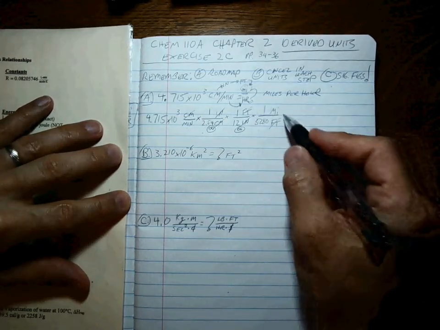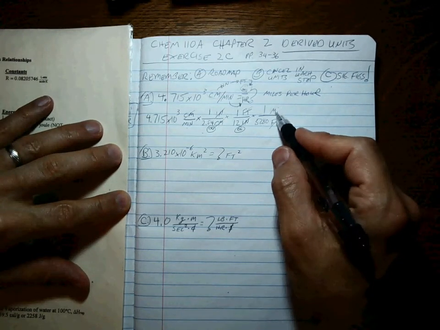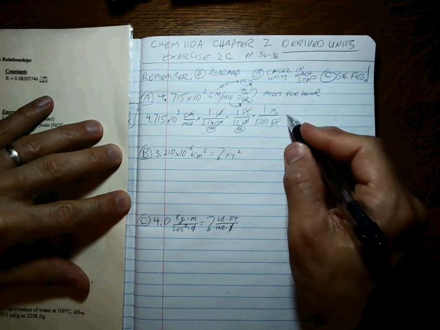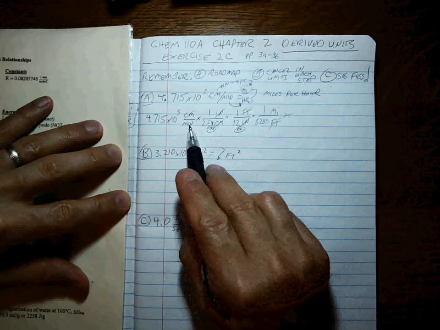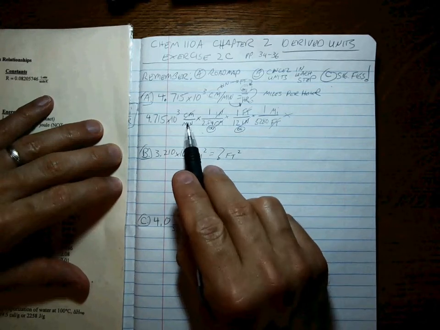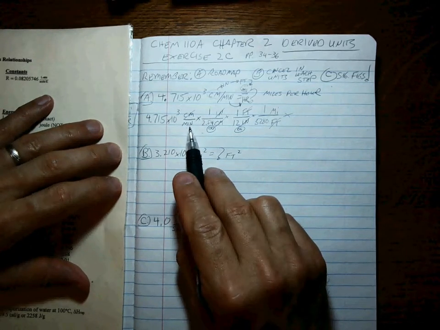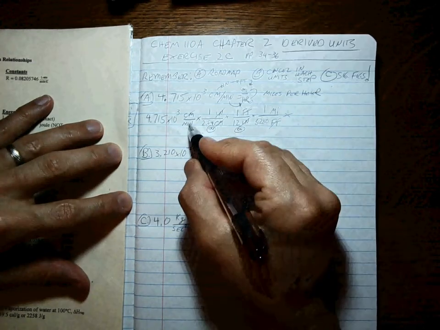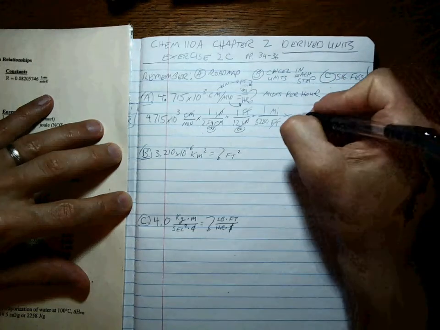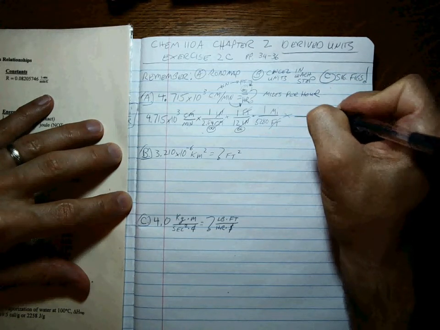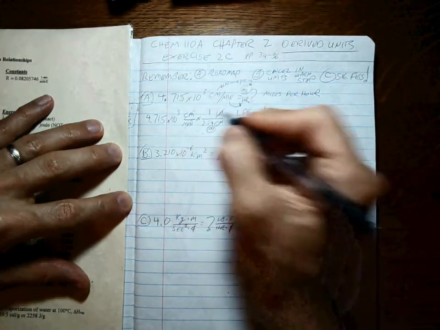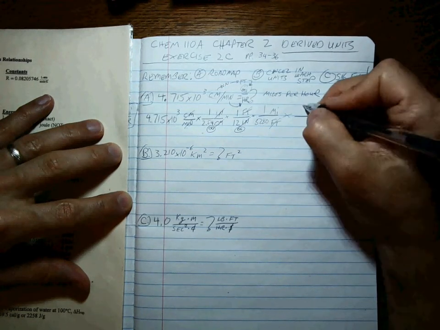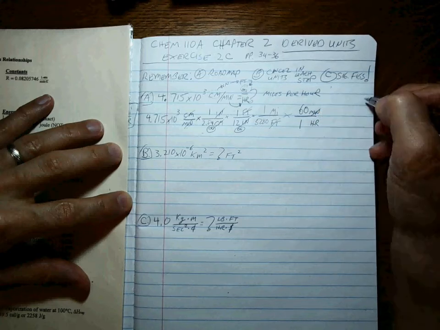Feet cancel. We're left with miles on the top. We wanted miles on the top. Miles per hour. That's great. We're almost done. Now we've got minutes on the bottom. Minutes in the denominator. We need to end up with hours in the denominator. How do we take care of that? Well, if minutes is in the bottom, to get it to cancel, we have to put minutes on top, because minutes divided by minutes is 1. That's why the hours ends up being on the bottom, and you know there's 60 minutes in 1 hour.